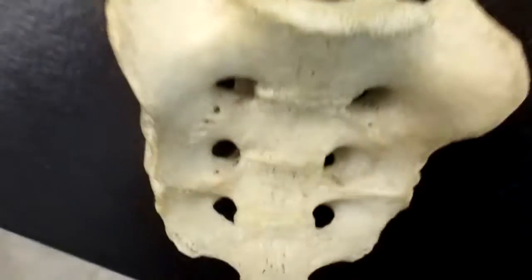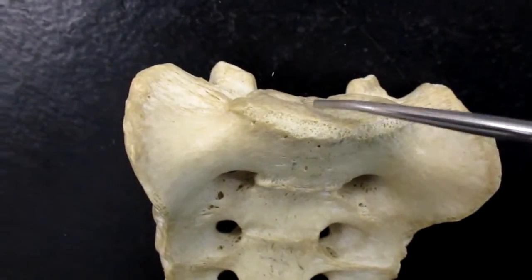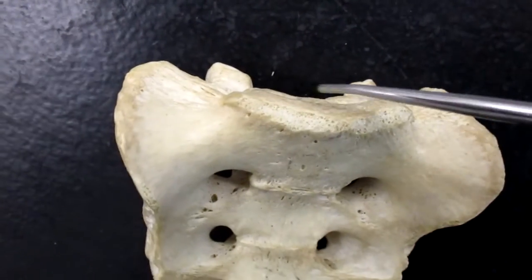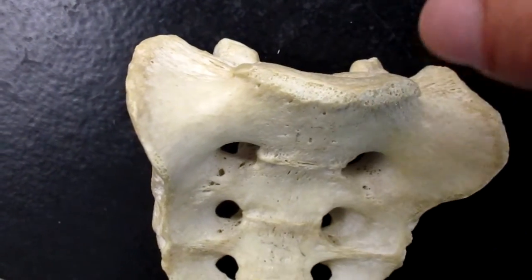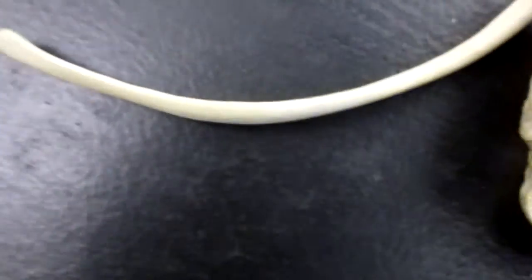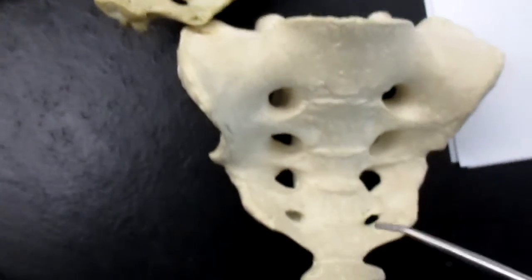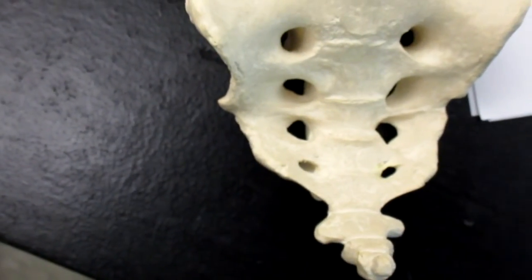And right here, this structure is the sacral promontory. It's going to articulate with the L5. And then we have the coccyx missing, but we have this fake sacrum right here, and then the coccyx bone right there. And that's it.